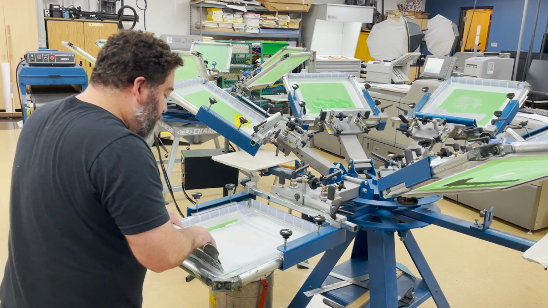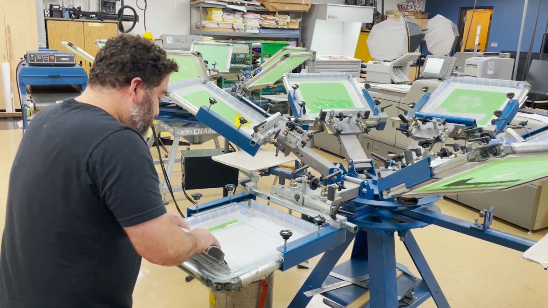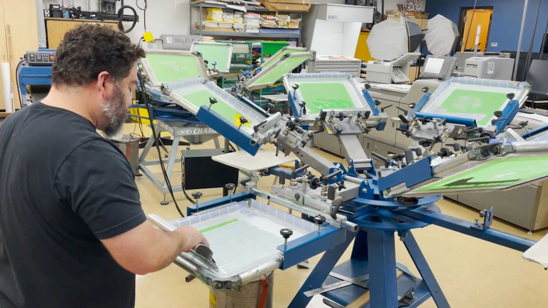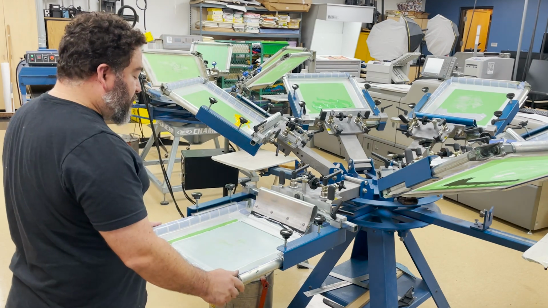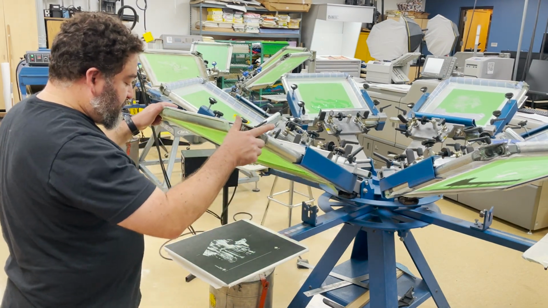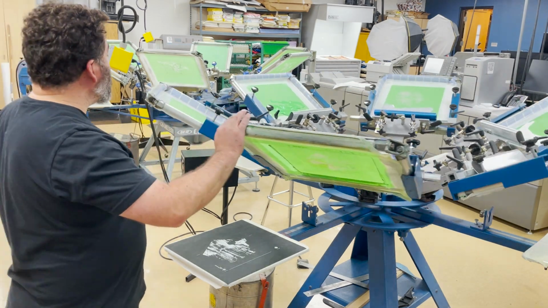Now I want to print through. And typically I do 2 prints. Straight through. And then a second print without flooding again. So that was 1 flood, 2 prints. You can see the result of that first print. Pretty good. We'll bring our mold over.